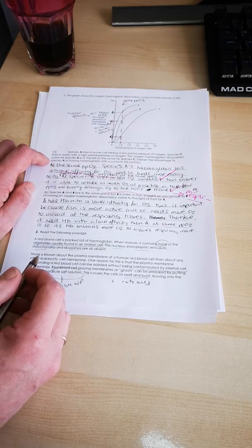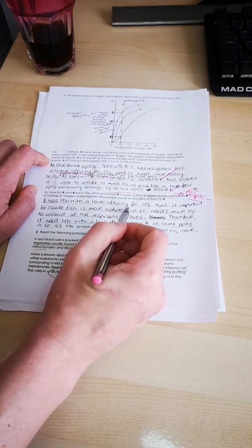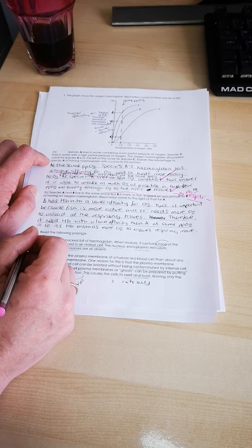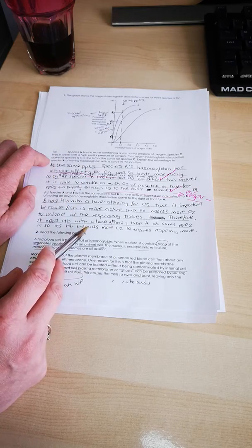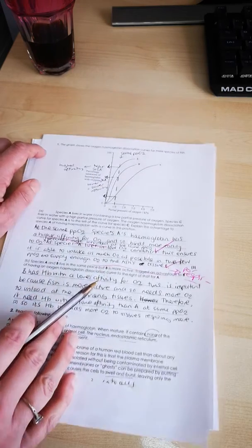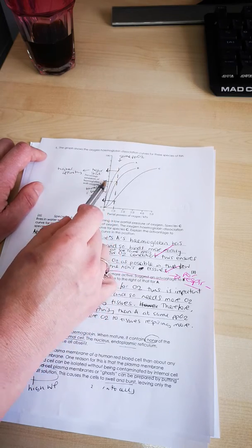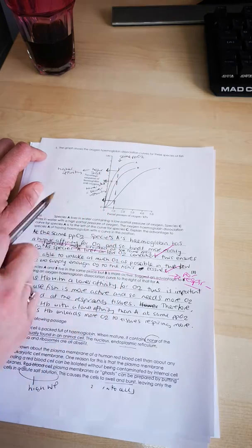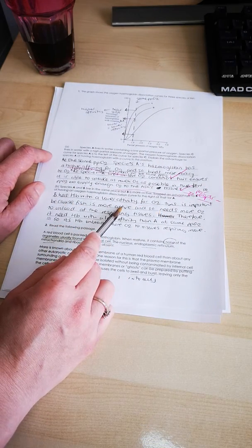Okay, so my answer is B has haemoglobin with a lower affinity for oxygen. You can see that on the graph because the shift is to the right. If I go back to my graph, at the same partial pressure, comparing A and B, it's got a lower affinity. That's what I've said at the beginning of my answer.